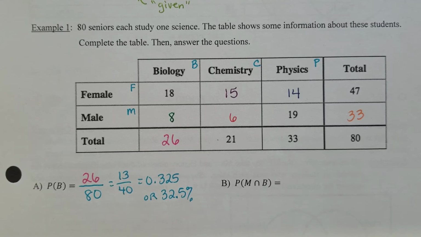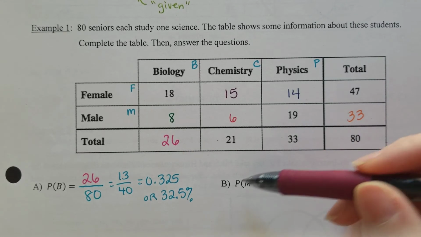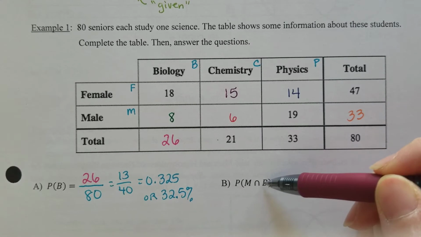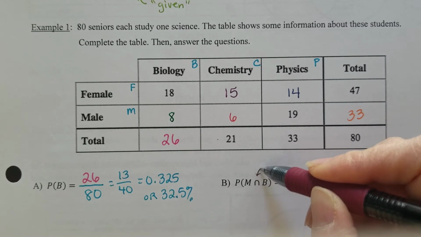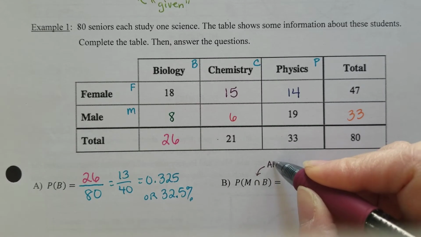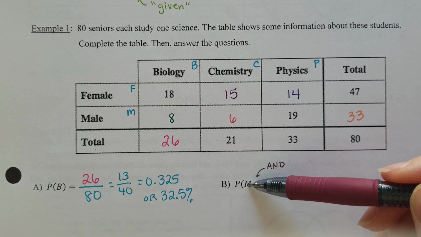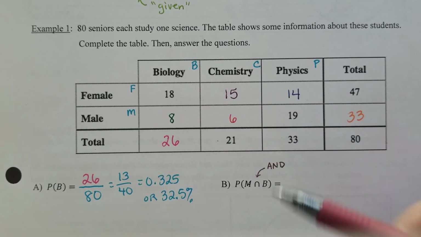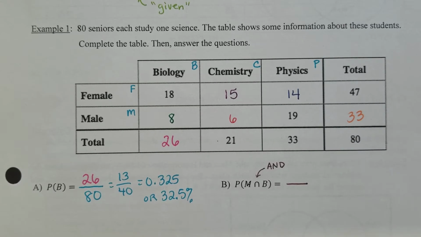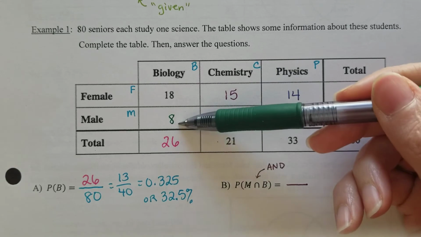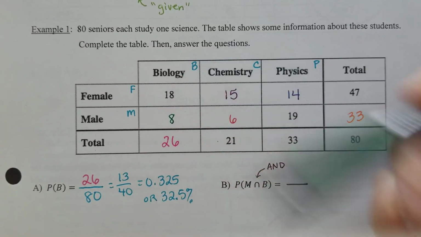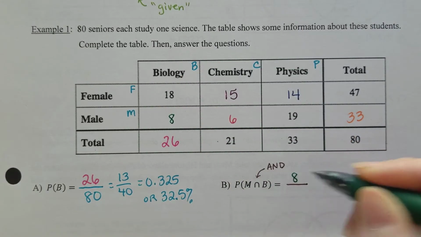Example B is also review. This one says the probability of M and B. Remember, this is our intersection, so that stands for and. And so we're looking for the probability of a male student who is taking biology. And in this case, we're told in the table that there are 8 students who meet both criteria, so that would be our numerator.